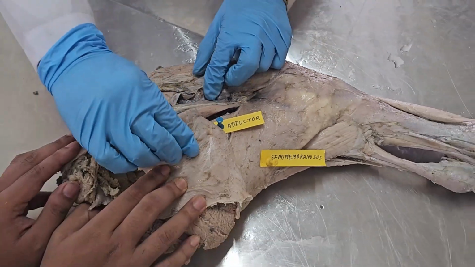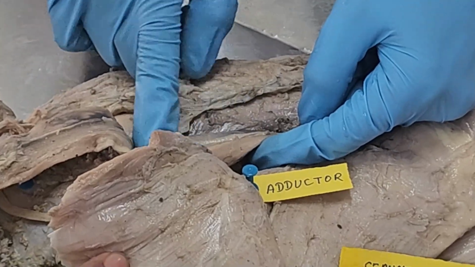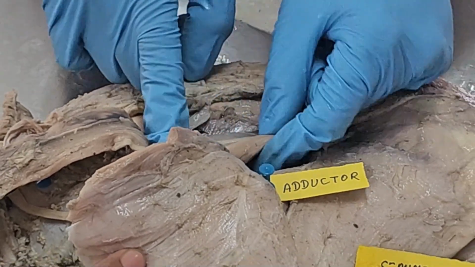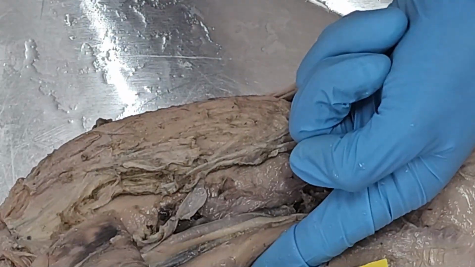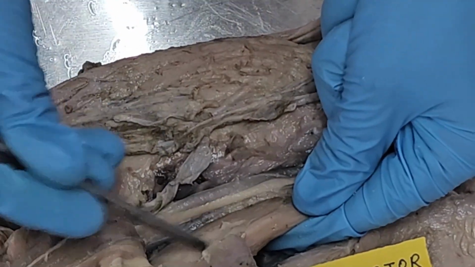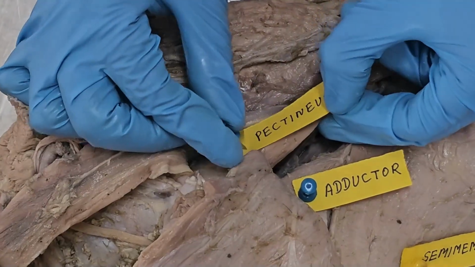Then you will find a somewhat elongated muscle. This is the pectineus muscle.